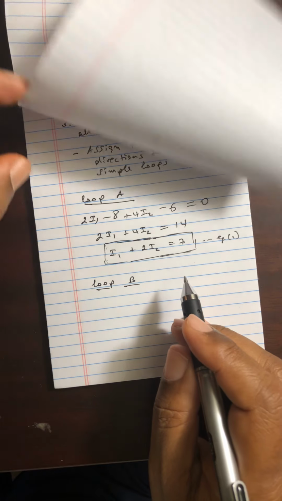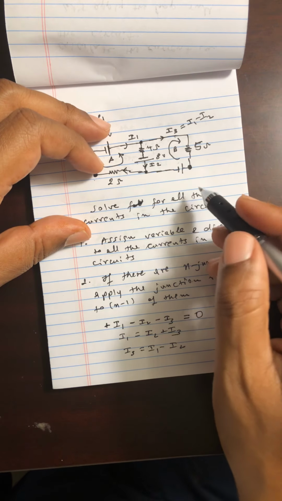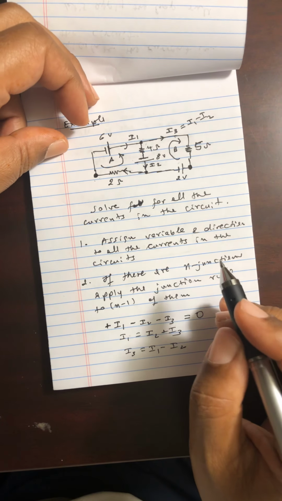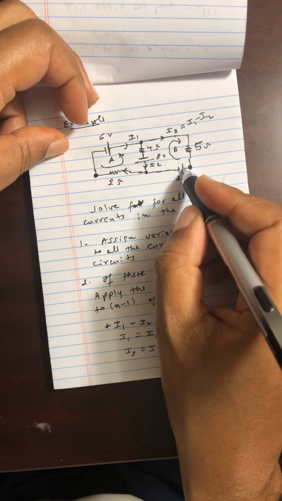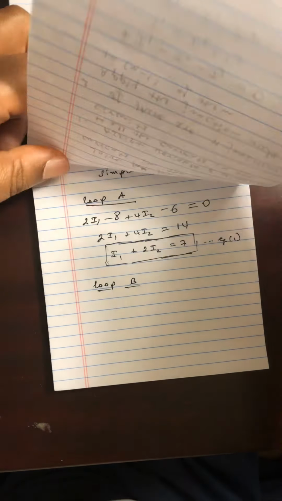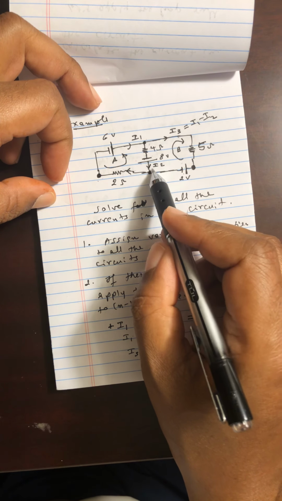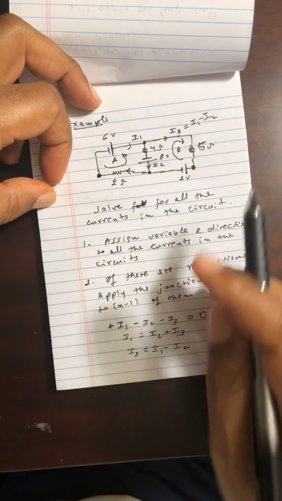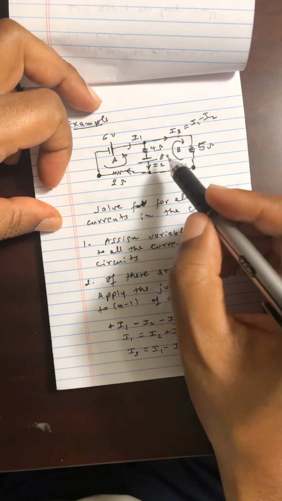So for loop B, we have decided to go in a clockwise direction, and we decided to start here. Let me give this potential difference. This battery, let's say it's 2 volts. So I'm going this way now. You see, this is a positive terminal. I'm going from positive to negative, so that is going to be taken to be negative. So that's minus 2. I keep going. I encounter this battery. I'm crossing this battery from positive to negative, so it's going to be taken to be negative. That's minus 8.